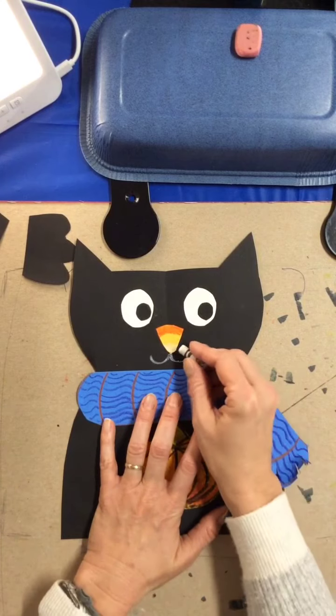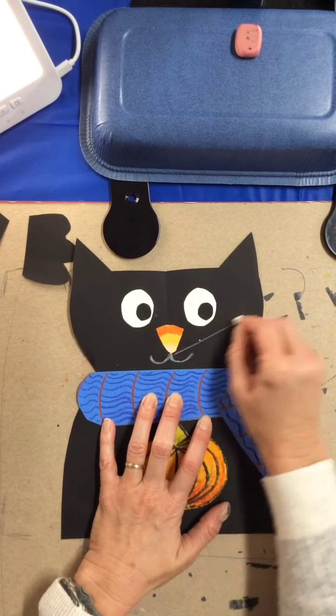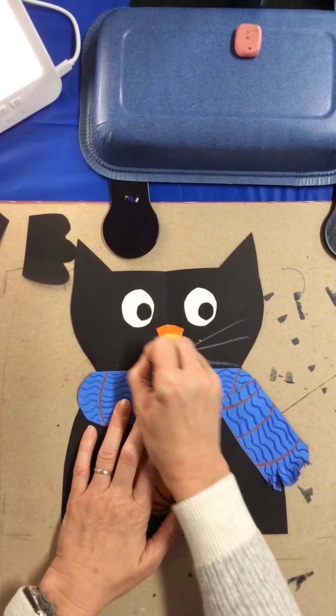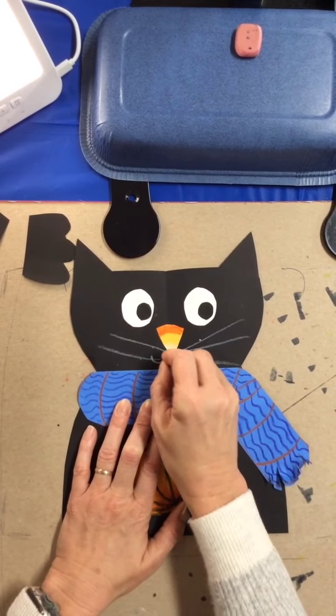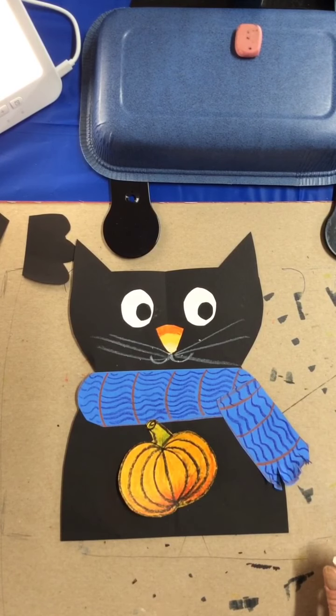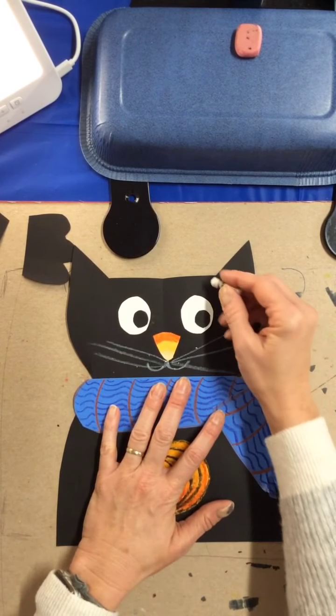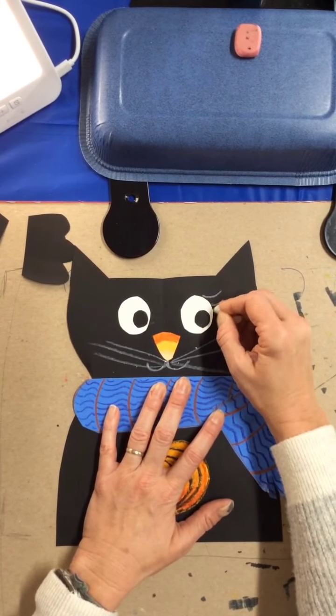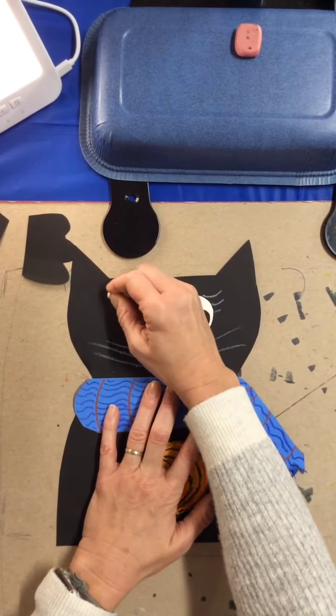And then kitty cats have big whiskers. So I'm going to go 1, 2, 3. 1, 2, 3, like diagonal lines. Oh, so cute. And some people like to add little eyelashes. Maybe it's a girly girl cat.